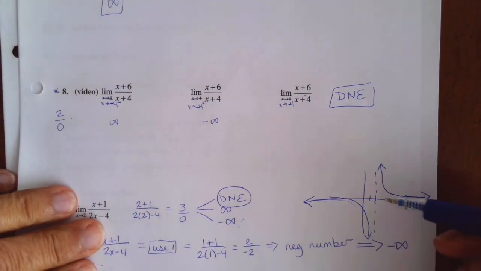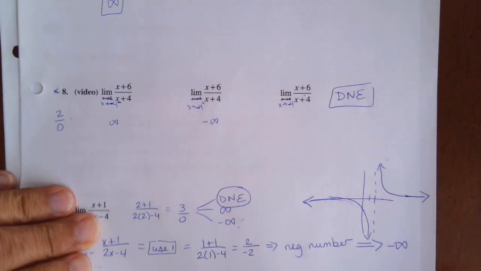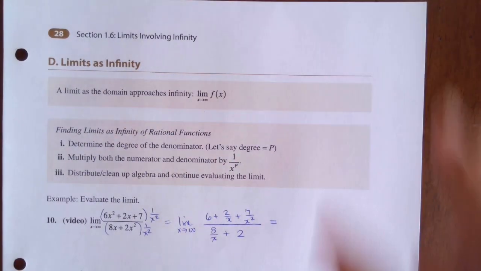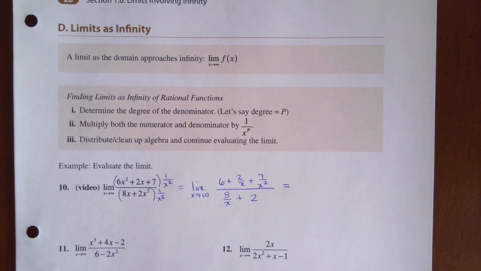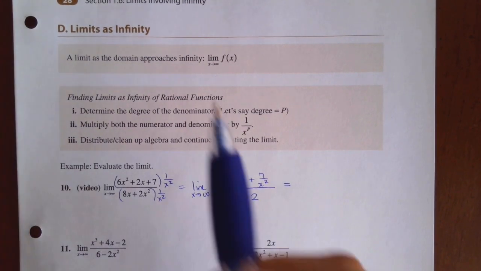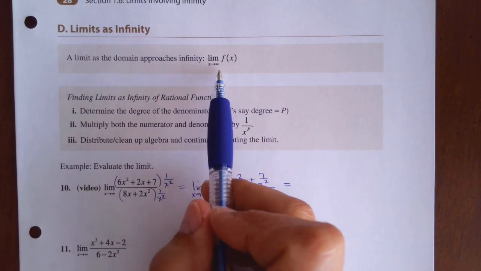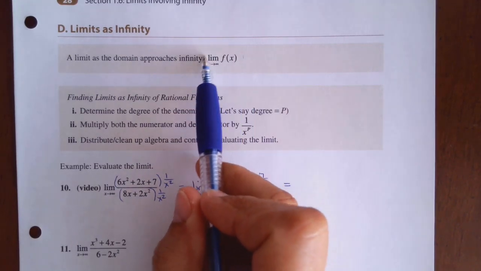When x goes to a number, that's a vertical, that's up and down on the graph. Okay? All right. So again, all these little things, but you got to understand because that's helping you decide what it is that you have to do in the problem. All right, so it says, as a limit as the domain approaches infinity, limit of x approaches infinity of f of x.